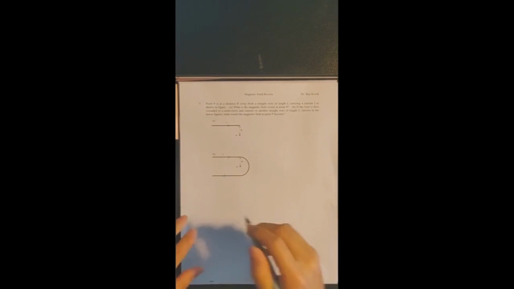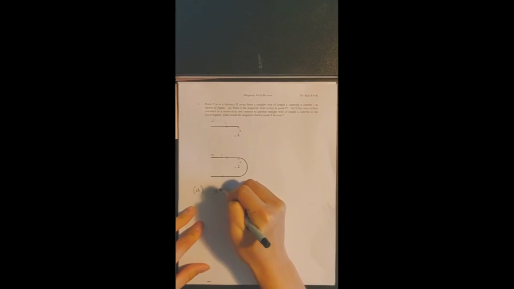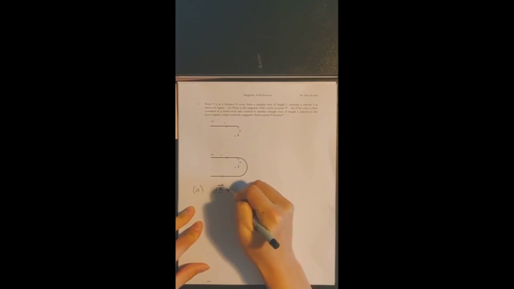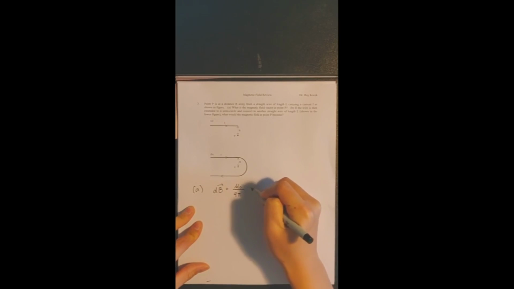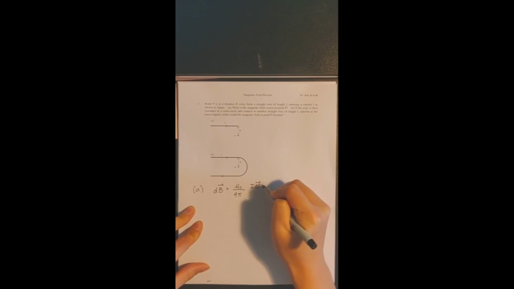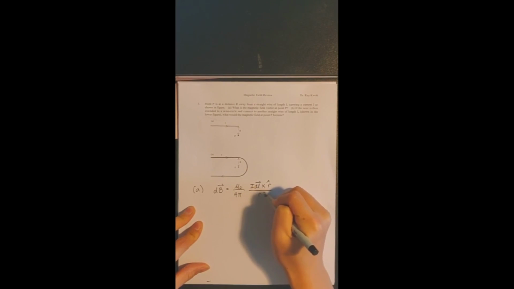And Biot-Savart law is going to be dB equals mu naught over 4 pi times I dL cross r-hat over r squared.